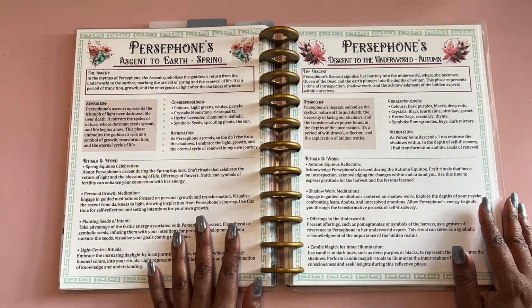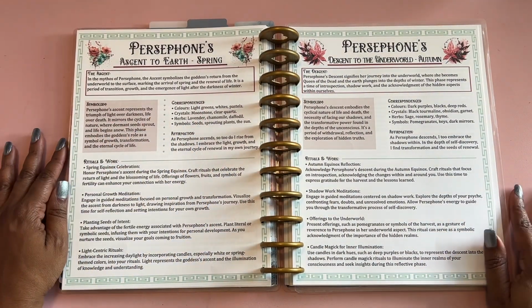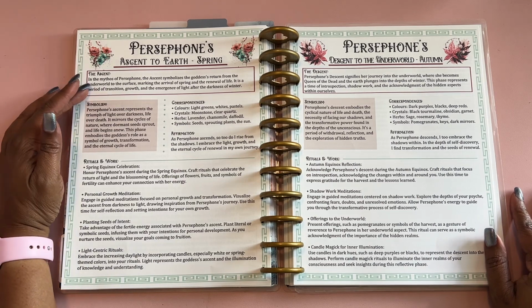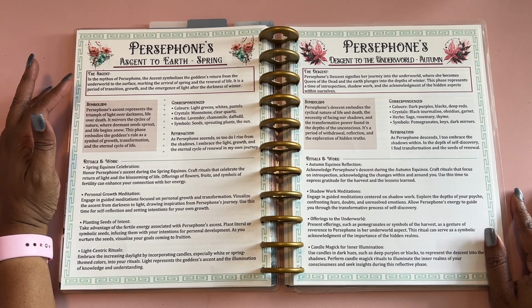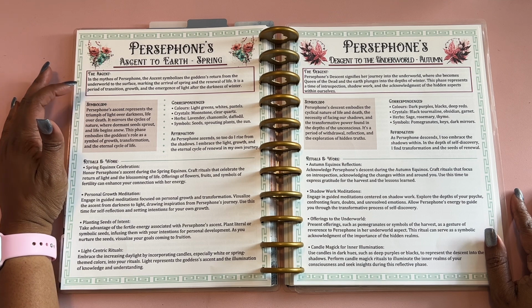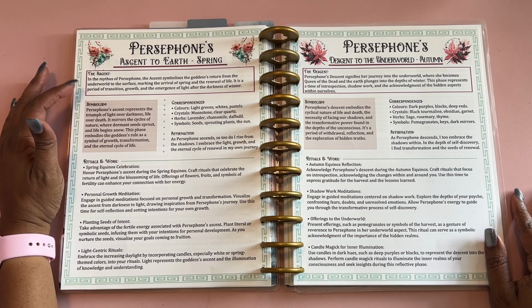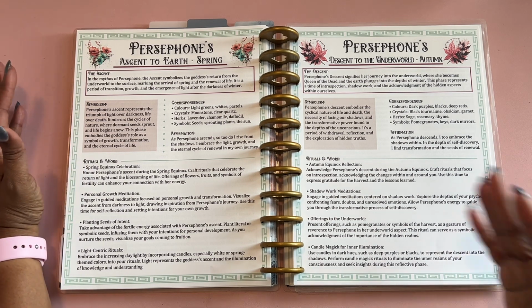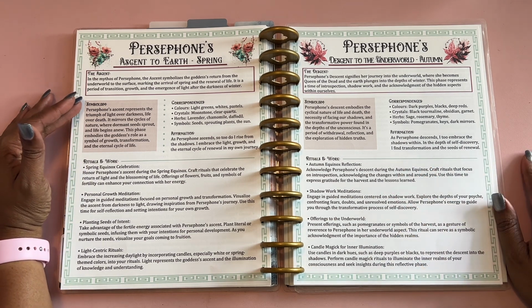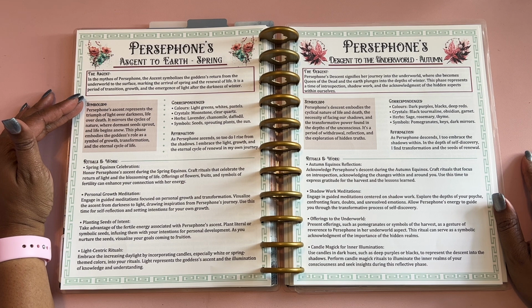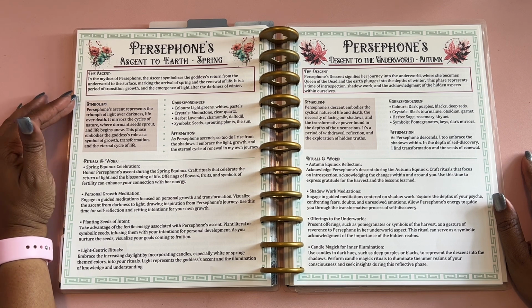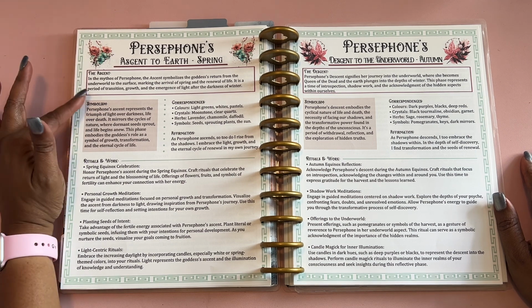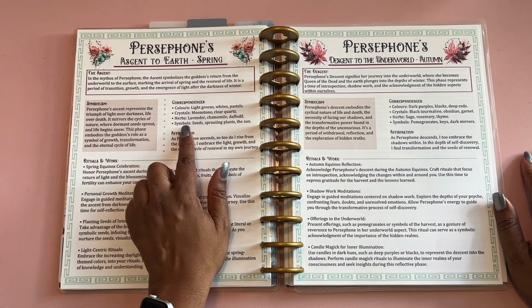Persephone's ascent to Earth, spring. So, it gives a little background here. In the mythos of Persephone, the ascent symbolizes the goddess's return from the underworld to the surface, marking the arrival of spring and the renewal of life. It is a period of transition, growth, and emergence of light after the darkness of winter. So they talk about some symbolism here, again, more correspondence.